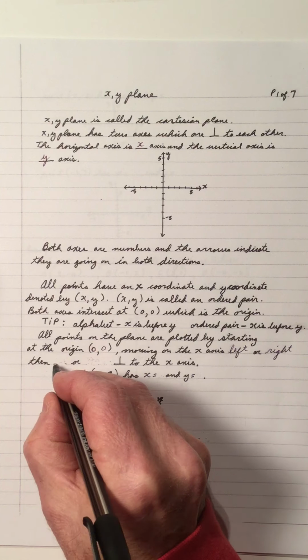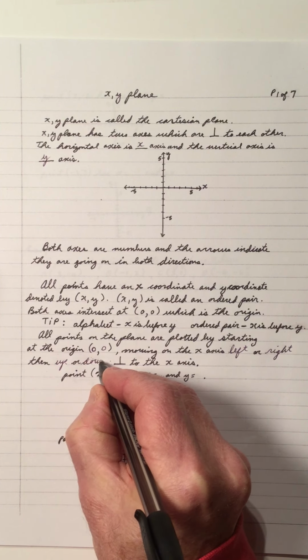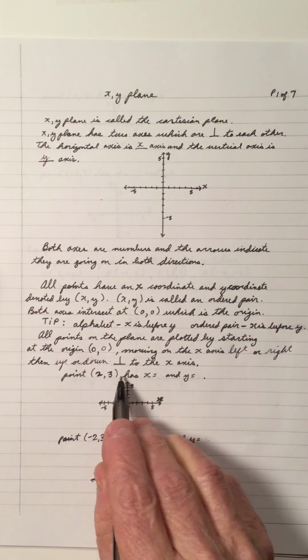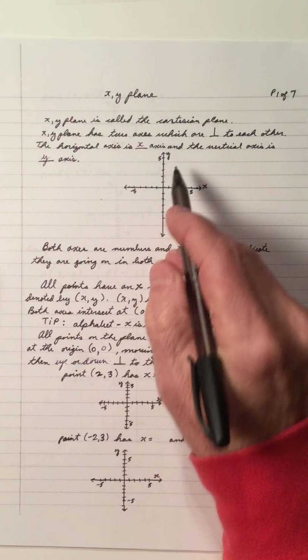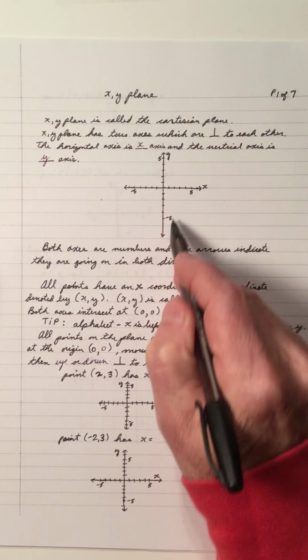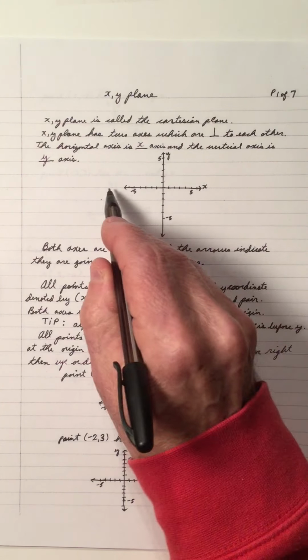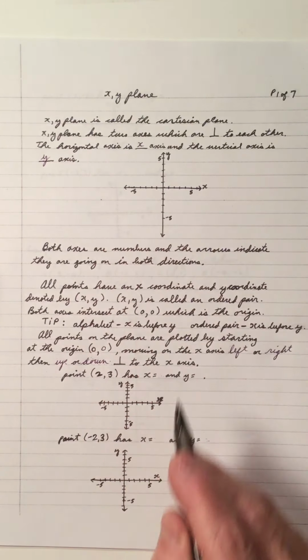Then up or down, perpendicular to the x. So if you move left or right, then you move up or down, because the y moves up and down, the x moves left and right.